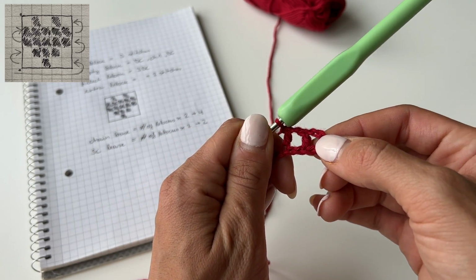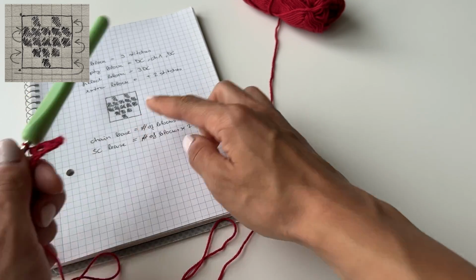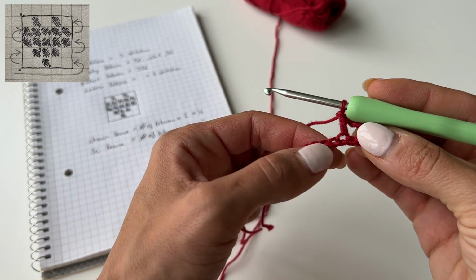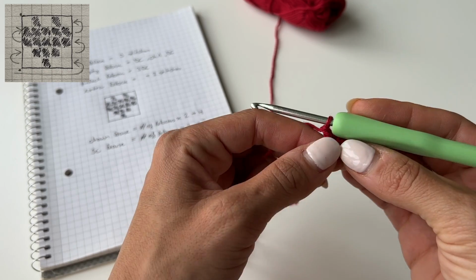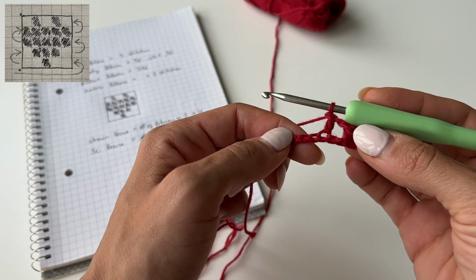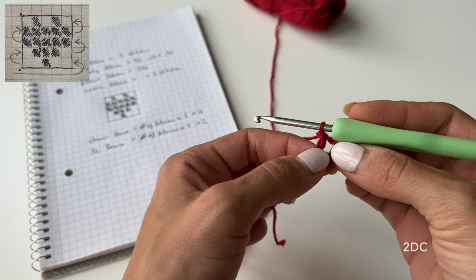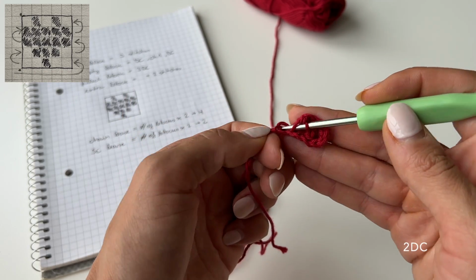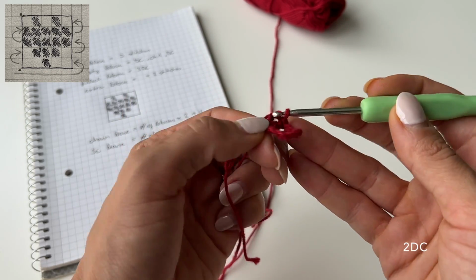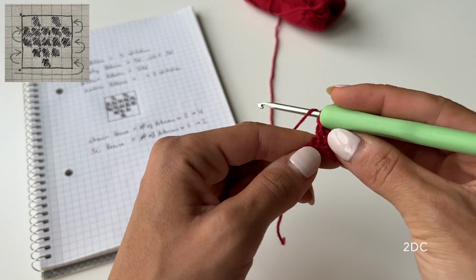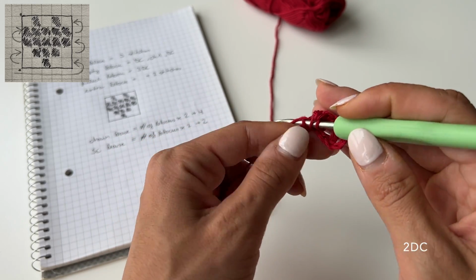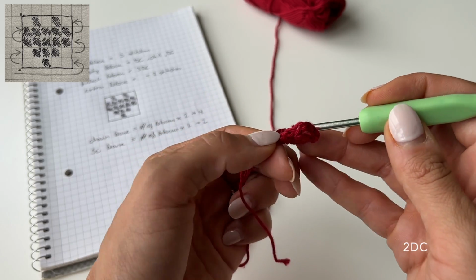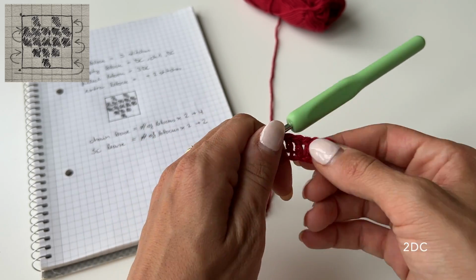Now we have created these 2 blocks that we needed, and the next one is a filled one. As I said, filled blocks consist of 3 double crochet stitches. So we already have this one, and we just have to add 2 more. Right away in the next one we are adding a double crochet, and then also in the following. So 3 double crochet stitches, one after each other like this.